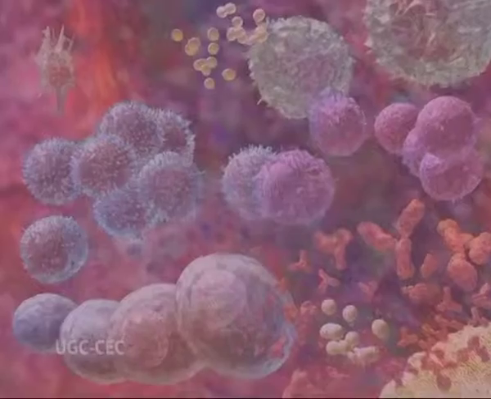Of particular interest is the recent finding that dendritic cells bind large number of HIV particles and may be a reservoir of virus that is transmitted to CD4 plus T cells.